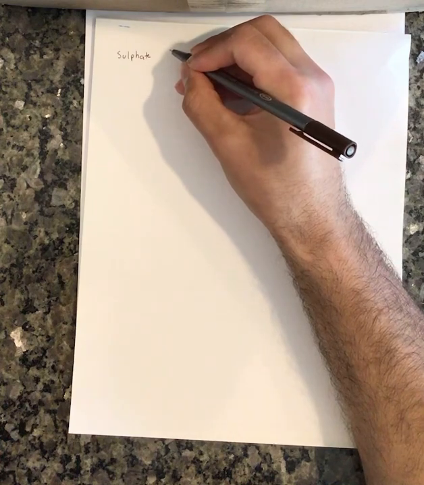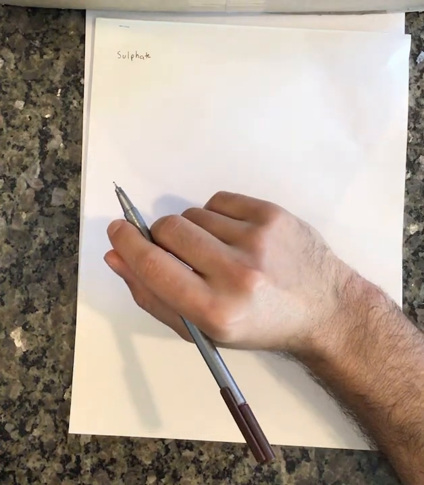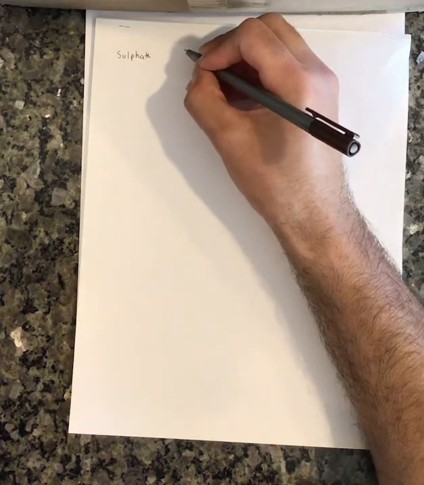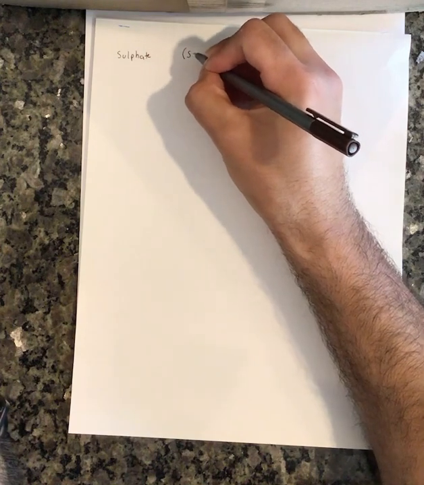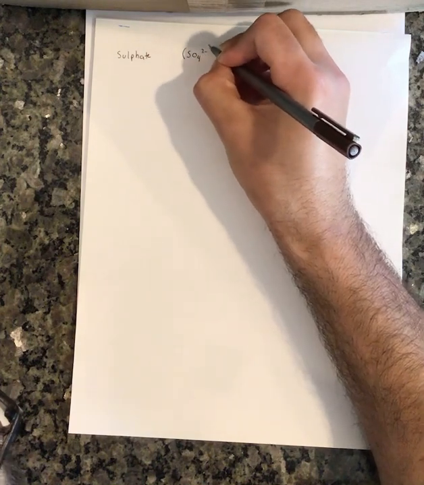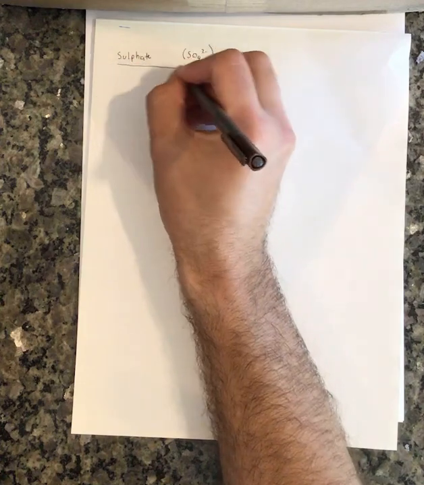Sulfate is SO4, 2 negative. I'm trying to think of this in my head. It should work, so let's go ahead and try this out.